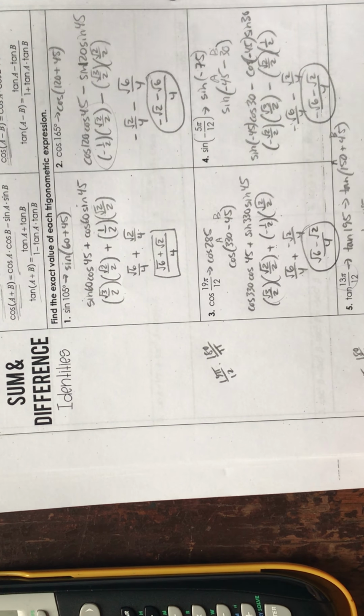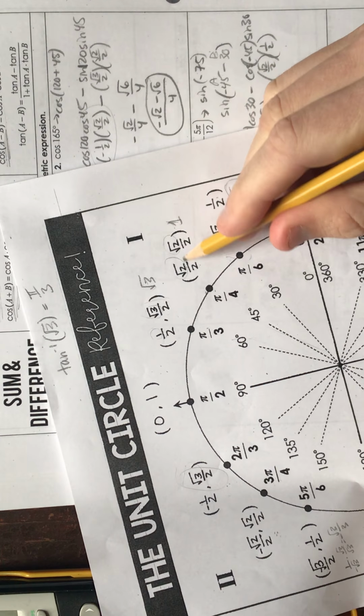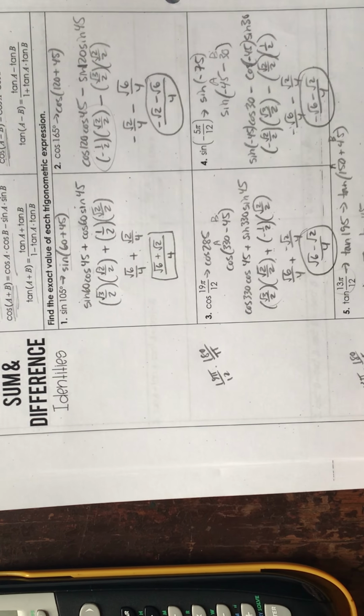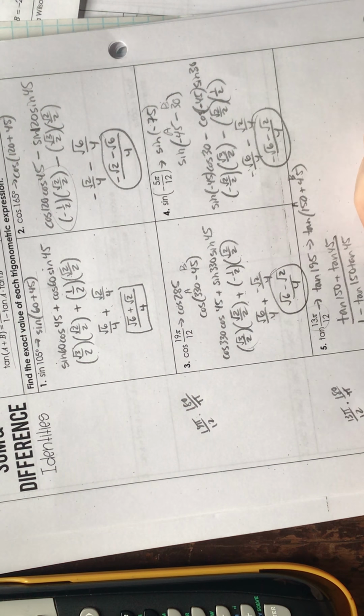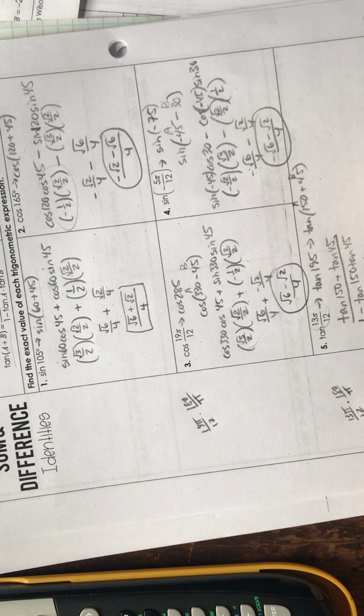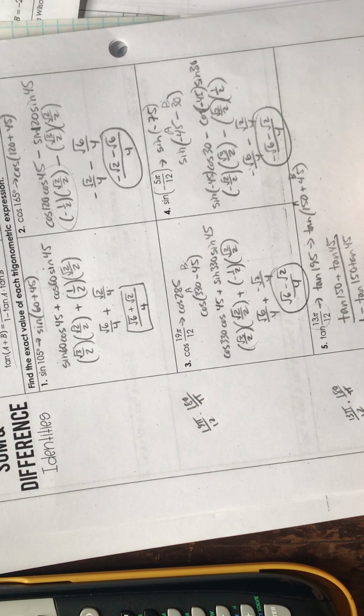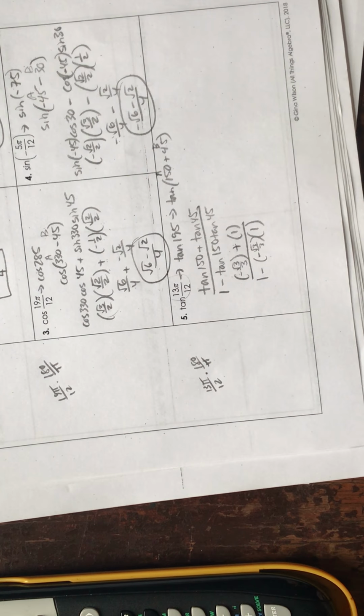And then the tangent of 45 is just going to be root 2 over root 2, which is 1. So anywhere I see tangent 150, I'm going to replace it with negative root 3 over 3. Anywhere I see the tangent of 45, I'm just going to replace it with a 1. Right? So I was able to do something like that.